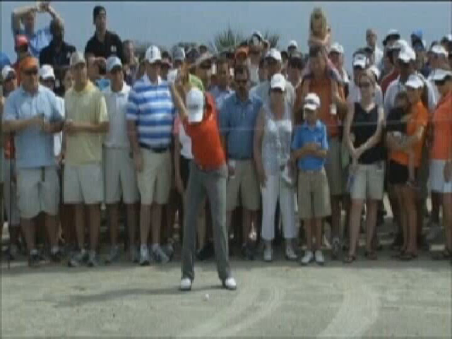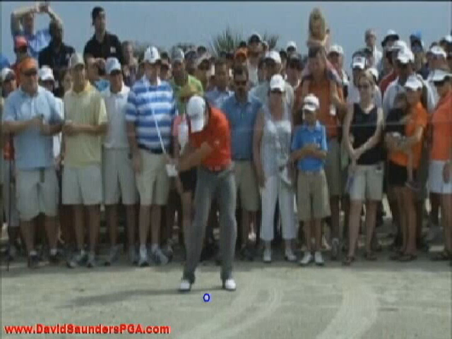Okay, so here's Rory again, a face-on view. Now he's actually hitting off of a little bit of a waist bunker, so this is a different sort of turf. Anyway, it's nice to have this view because you're able to see it face on as his club comes down, and you'll see that he really holds this angle nicely.